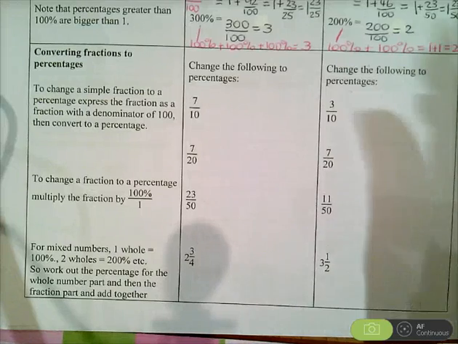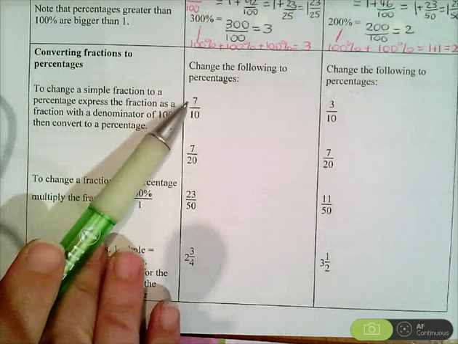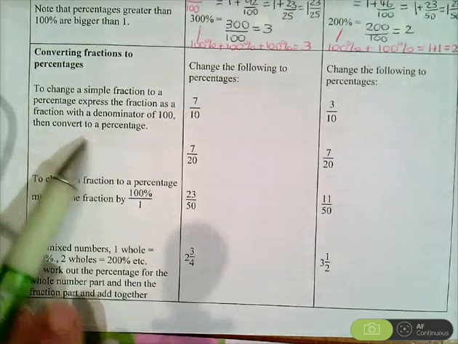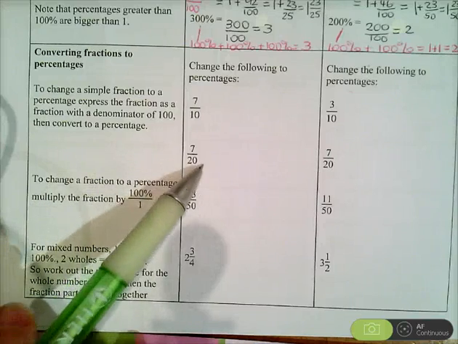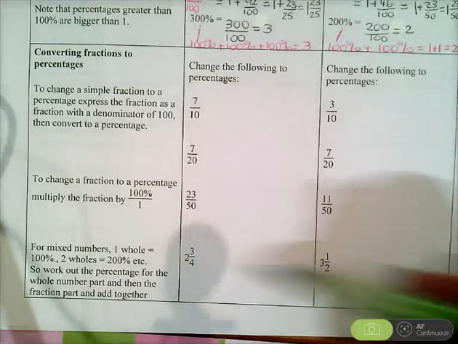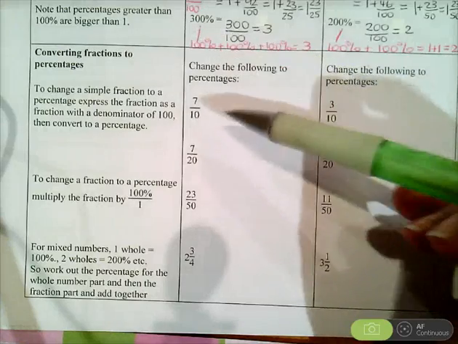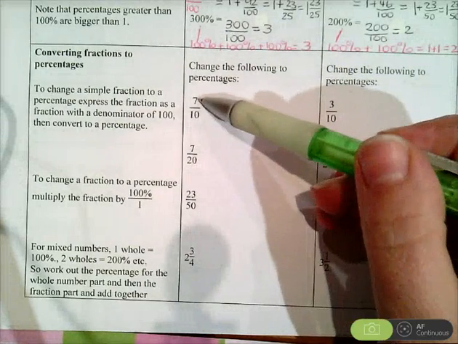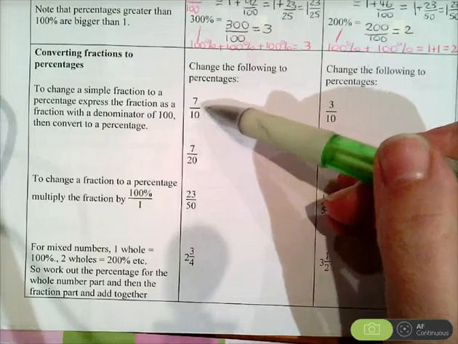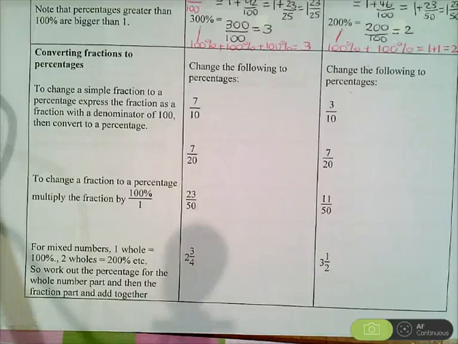What we're going to do, when you've got fractions that are over 10, or fractions maybe over 20, or fractions over 50, for example, and even common fractions like 3/4 and a half, it's fairly easy to change those fractions to percentages, because you've got to remember that percentage means out of 100. So we can easily change this 7/10 to a fraction that is over 100 by using equivalent fractions.